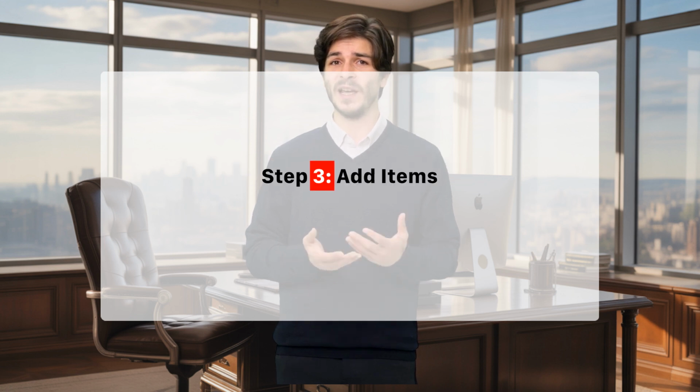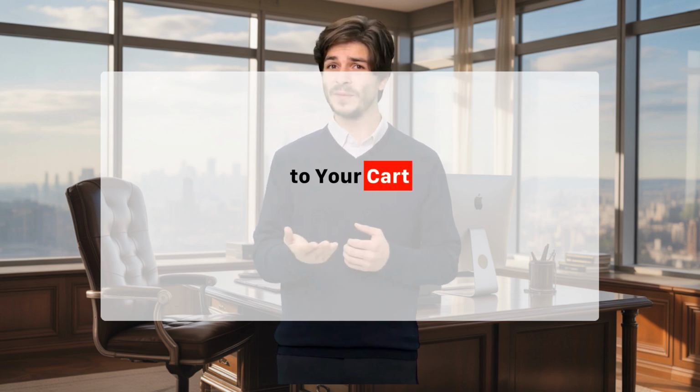Step 3. Add items to your cart. When you find an item you want to purchase, click on it to view more details, including pricing and bulk options. Adjust the quantity if you wish to buy in bulk, and then click Add to Cart. Don't forget to check if there are any available coupons or discounts on the product page to maximize your savings.